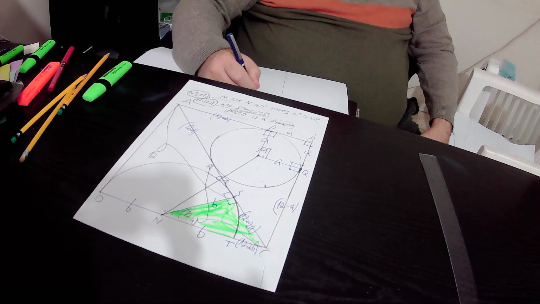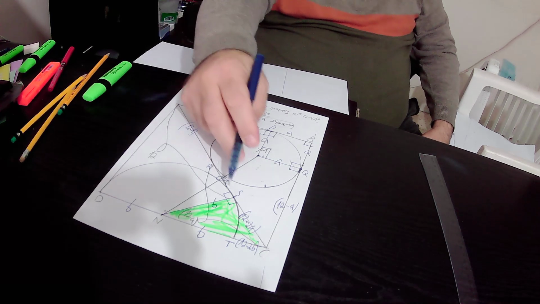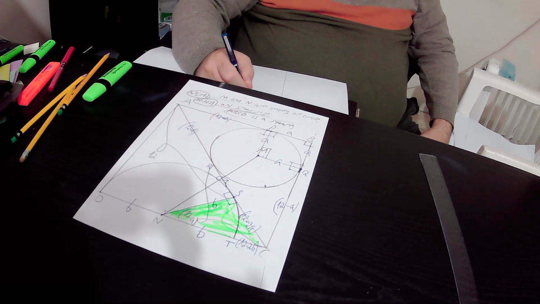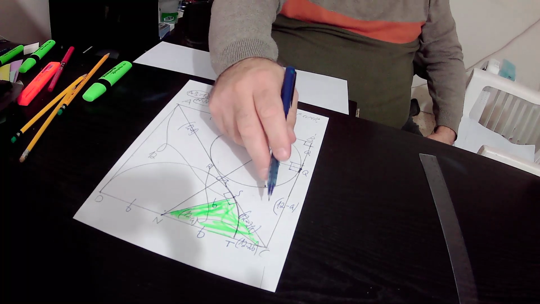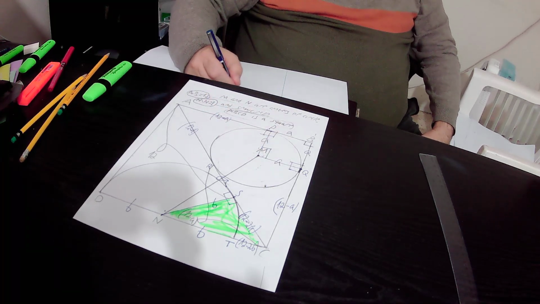So NC equals NT, that is B, the radius of the semicircle, plus TC, that is equal to 12 minus 2B.